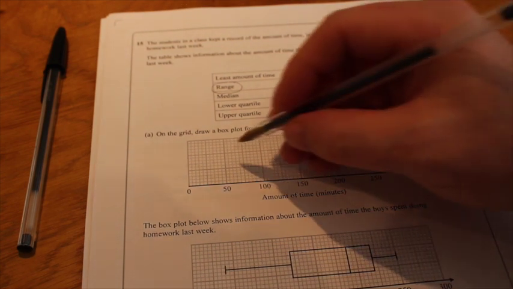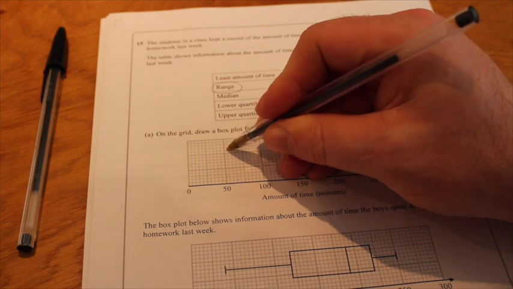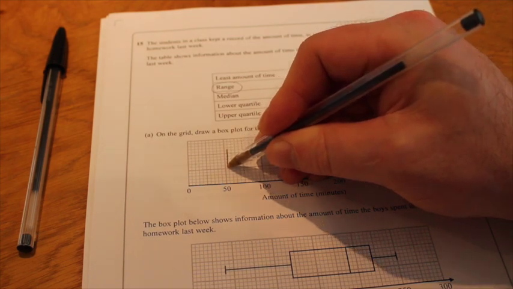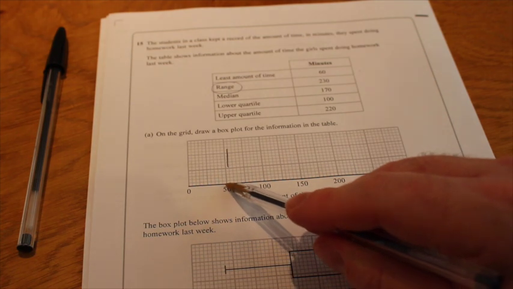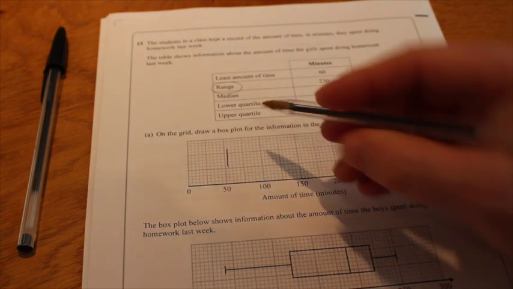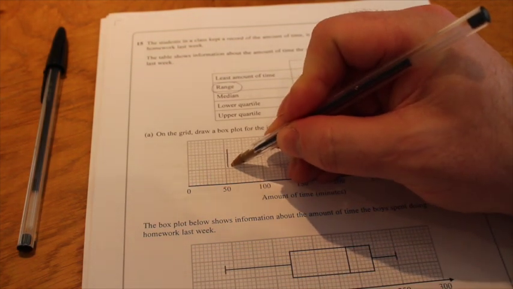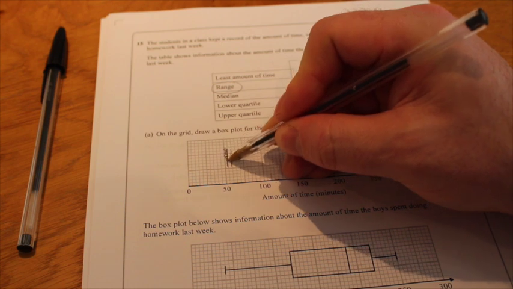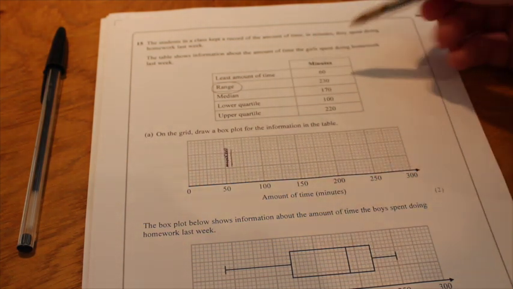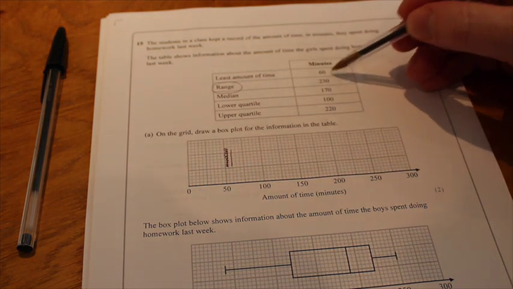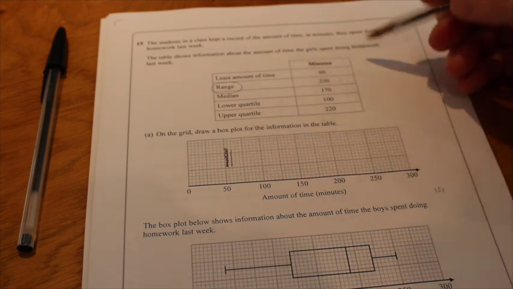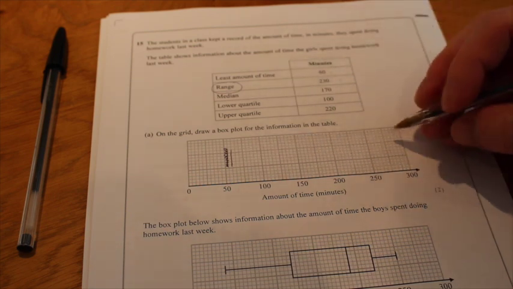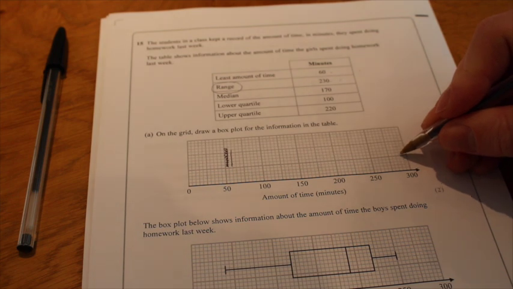So the least amount of time is 60. So we should be able to draw, I'm not going to bother with the ruler. Here, actually, be careful of that. If you look at your scale, 60 is actually there. Then we've got the highest one. Now the range is obviously the biggest minus the smallest, so we need to basically add these two together to give us 290. So we've got that here.